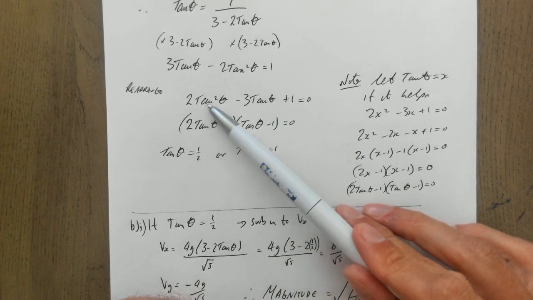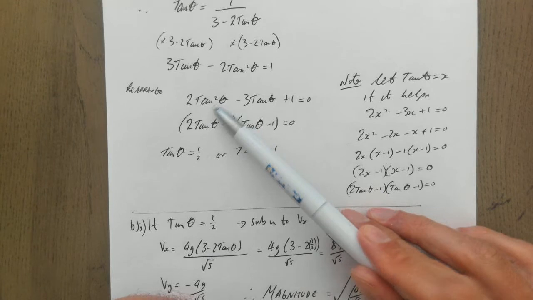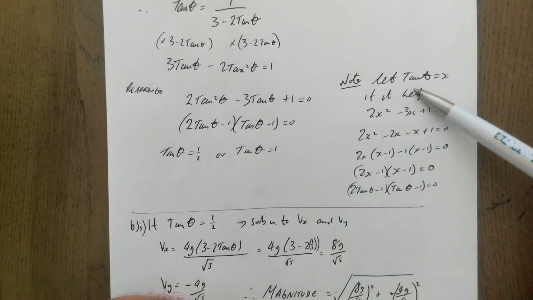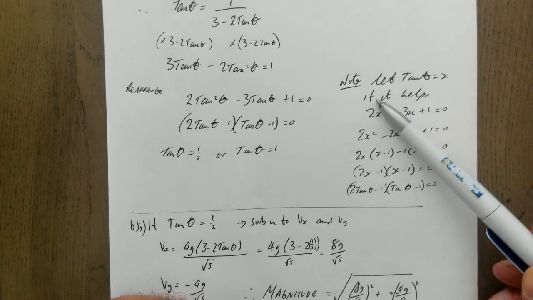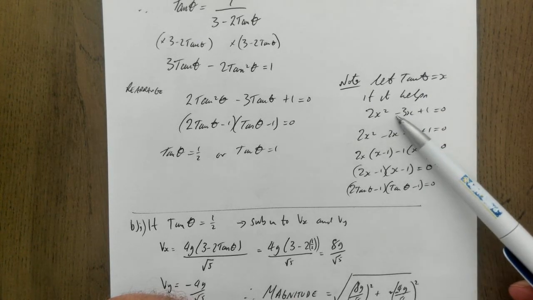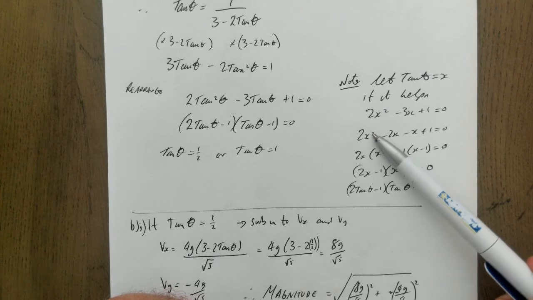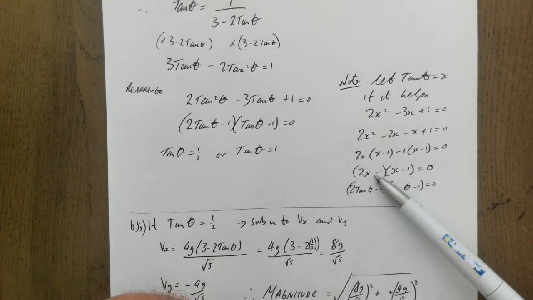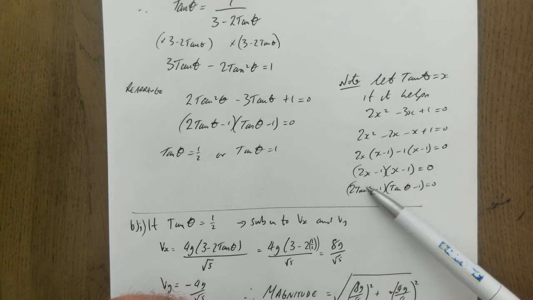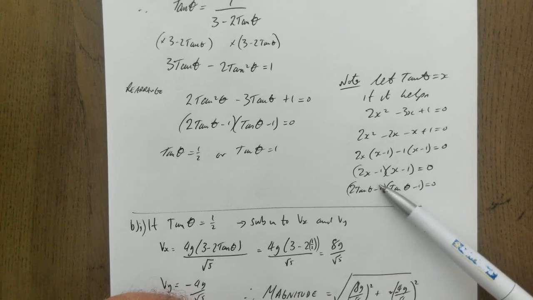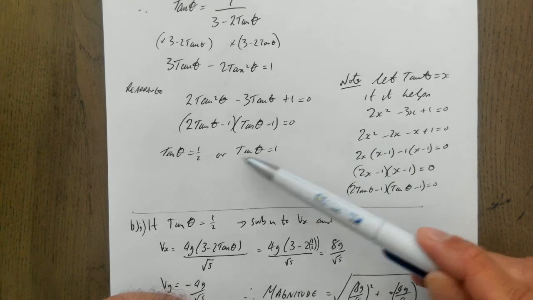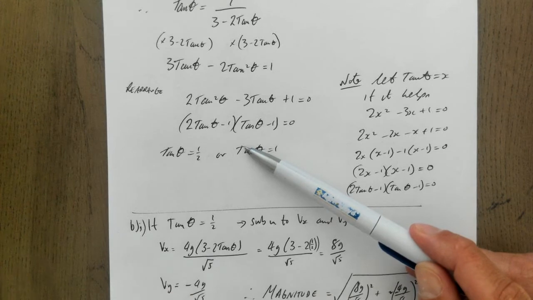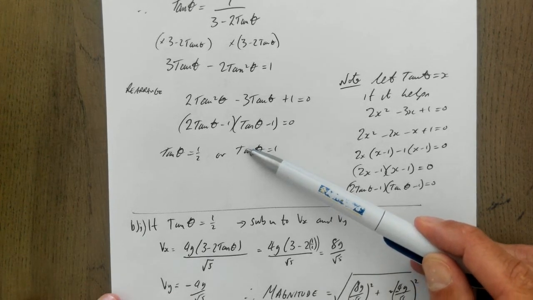Depending how you want to do this, some of you are happy to do this leaving it in tan. I've done it on the side here to help me explain how I factorize. So let tan theta is equal to x. So it's 2x squared minus 3x plus 1. Factorizing that, we can just get 2x minus 1 and x minus 1. So x is tan theta, if you follow my pen. That's how I get from here to there. So that goes up there. Then we've got two values for tan theta.